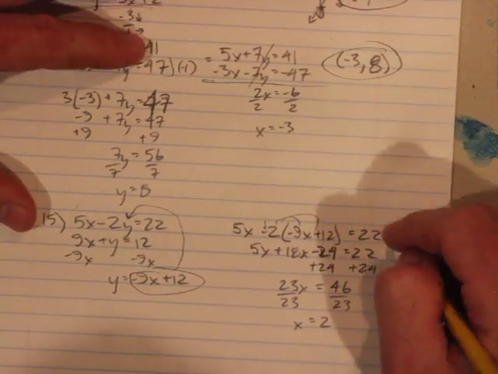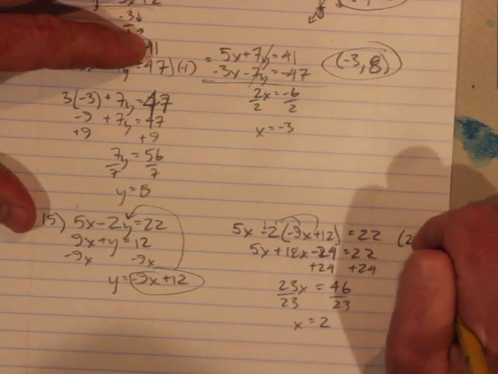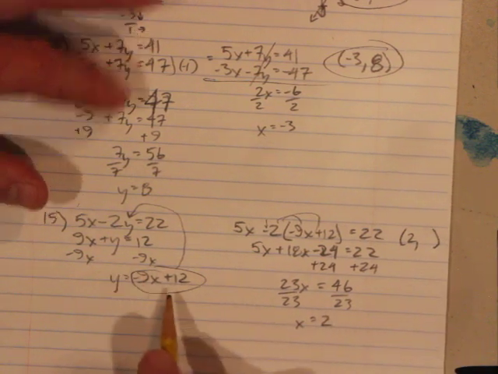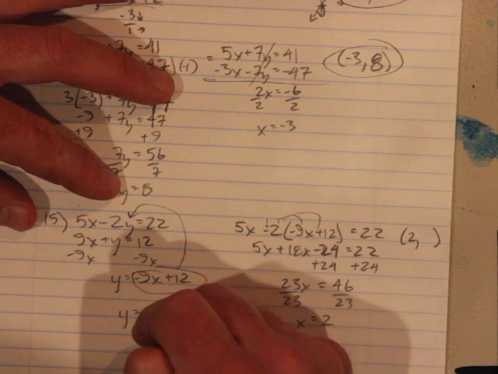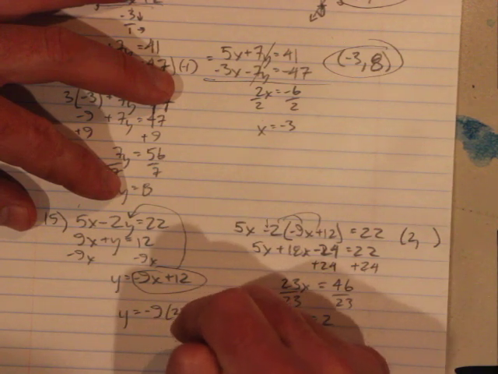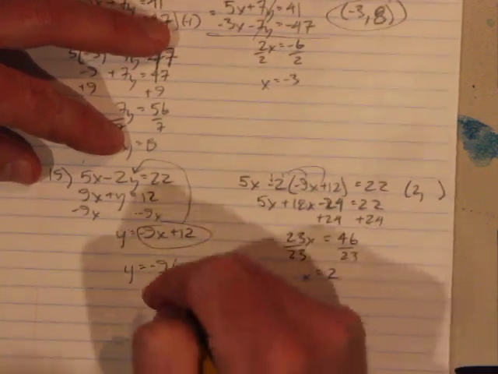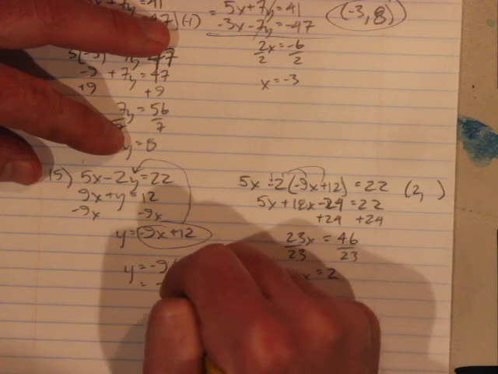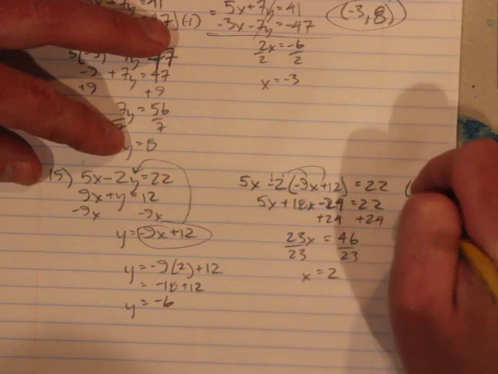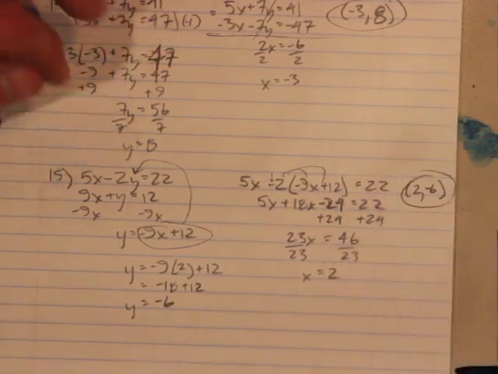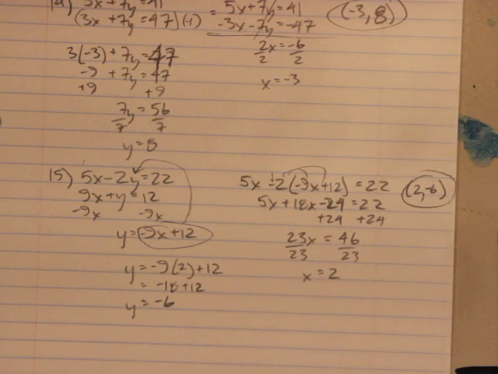So my solution is going to be, I like to write it over here, but I'm kind of running out of room. I think I can do it. So 2 is my x value. Plug that into any of these equations to find my y value. Y equals -9 times 2 plus 12. That gives me -18 plus 12. Y equals -6. So 2, -6 is my solution to that system of equations.